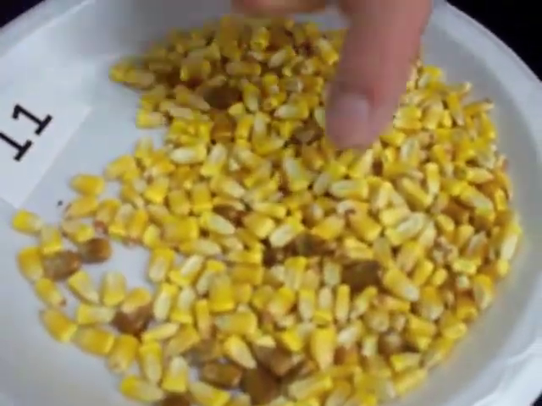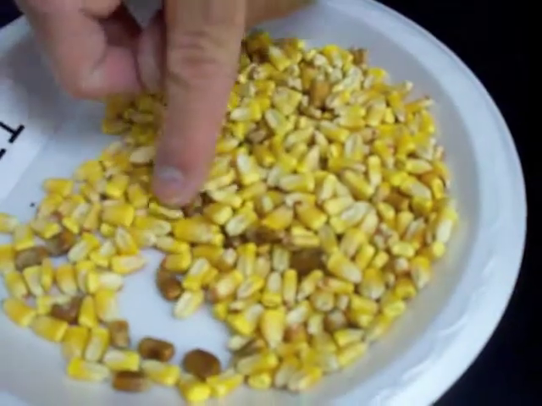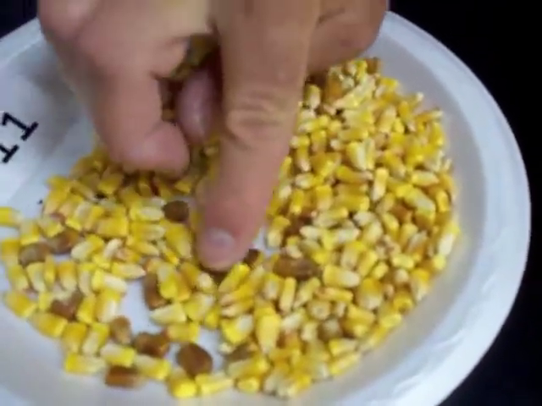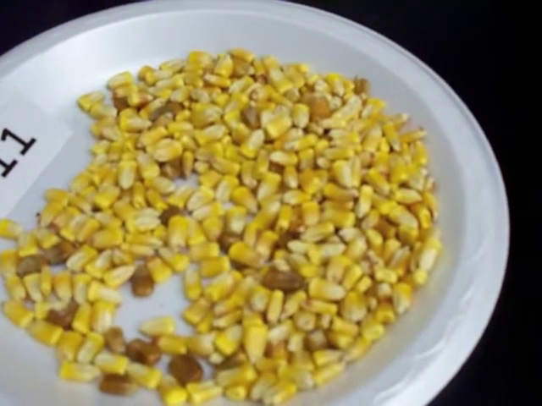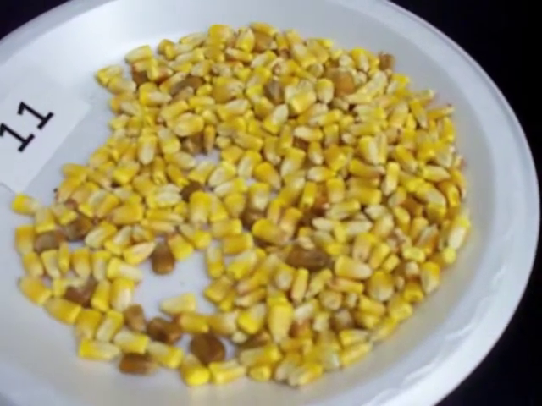Number 11, if we look, we see some really dark kernels. That's heat damage. Some of these dark kernels in here that we're looking at, so we're going to mark heat damage that's going to affect the grade of sample number 11.